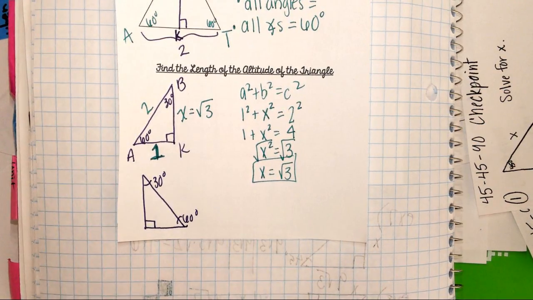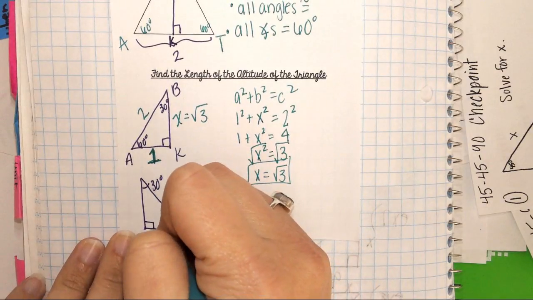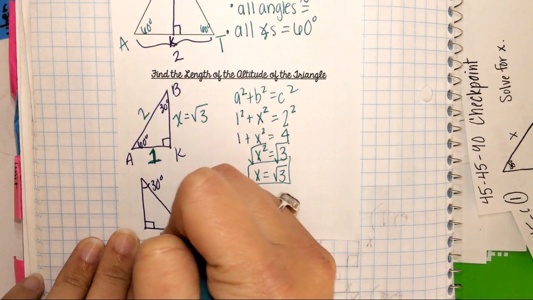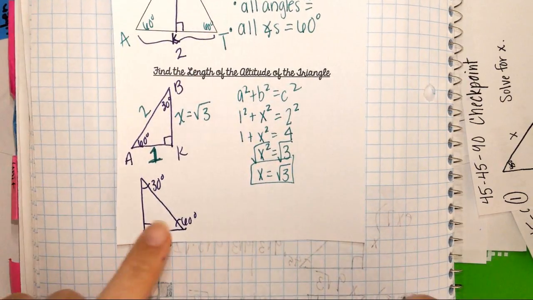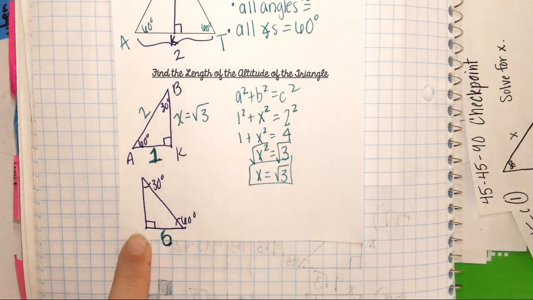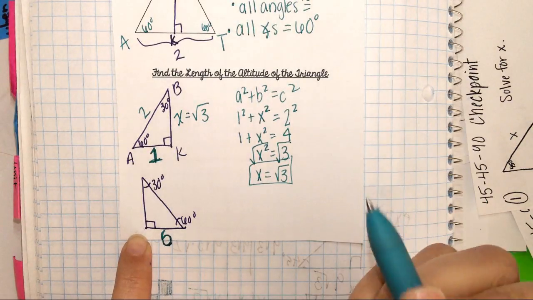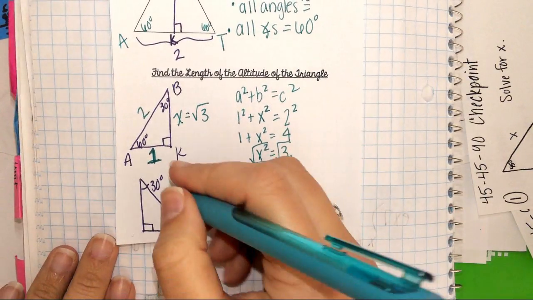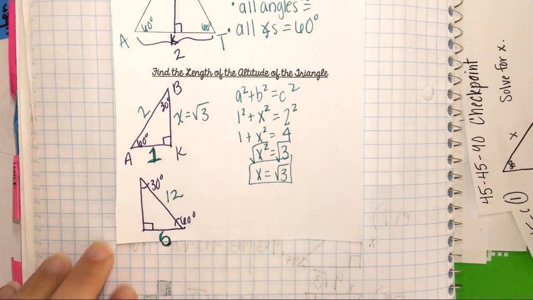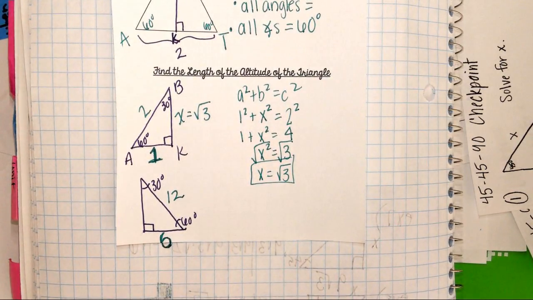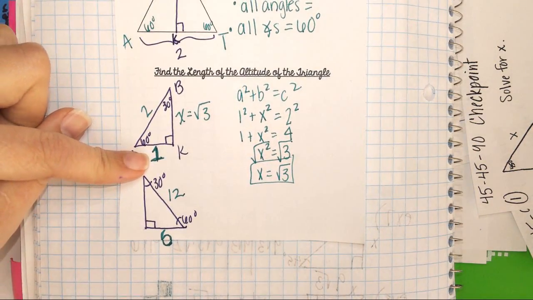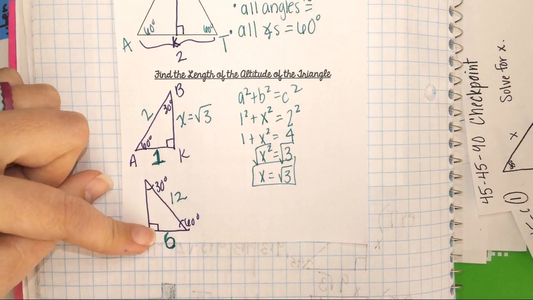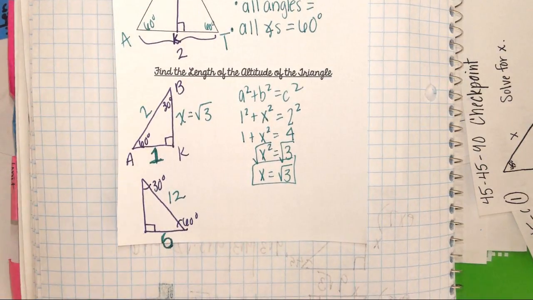All right, let's prove that that is a true statement. Draw this. If this is 6, and we're going to pretend that my 6 looks like a normal 6, what is the length of our hypotenuse going to be? 12. Because you cut it in half. Remember how we cut 2 in half to get 1? So we would cut 12 in half to get 6, which means you would do 6 times 2 and get 12.